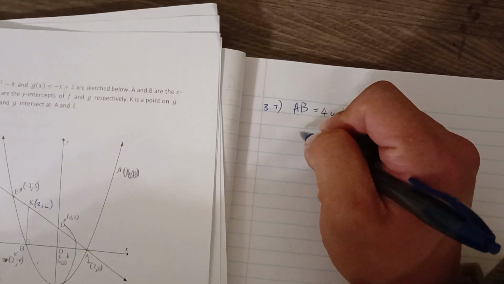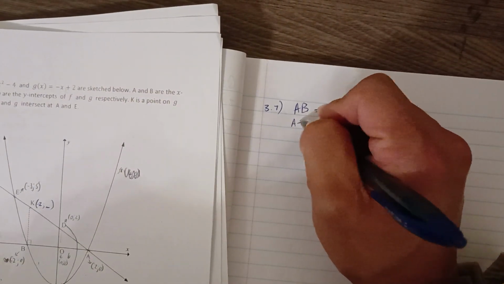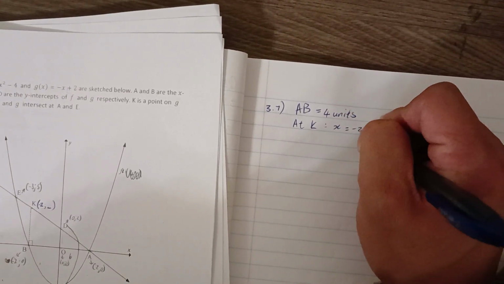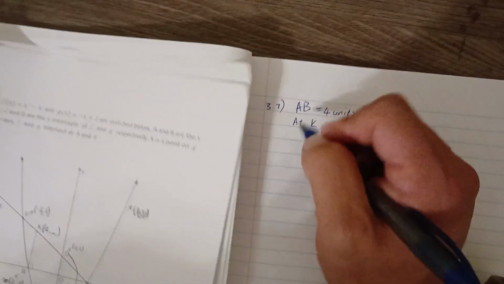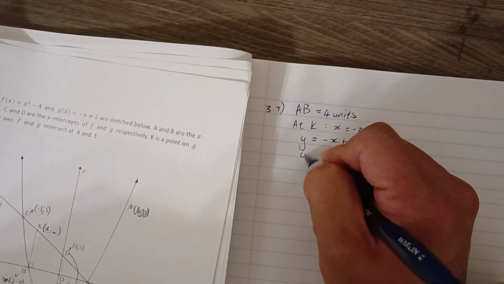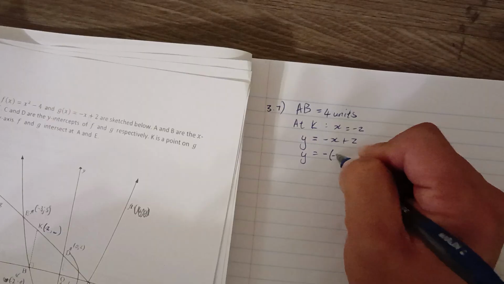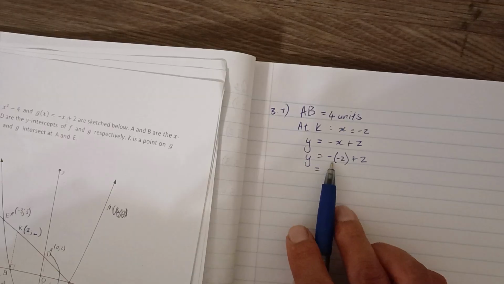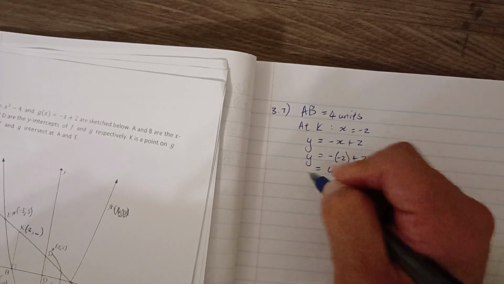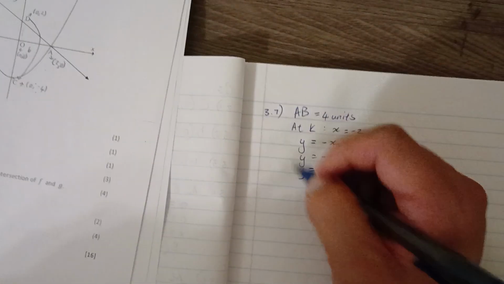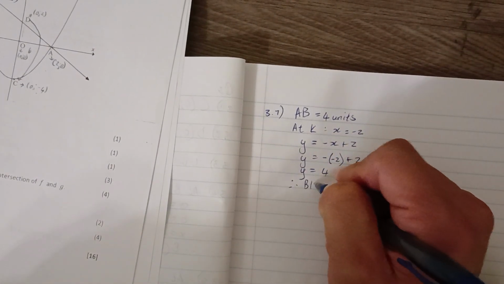Okay, so at K, x is equal to negative 2. So we can substitute that now into the straight line equation. Let me first write the equation. So y is equal to negative times negative 2 plus 2. So that's going to give me the double negative again, gives me positive 2 plus 2. So y is equal to 4. So that means this length now is also 4. BK is also 4. Therefore, BK is equal to 4.